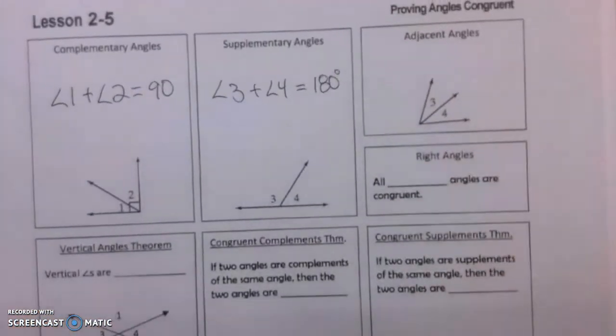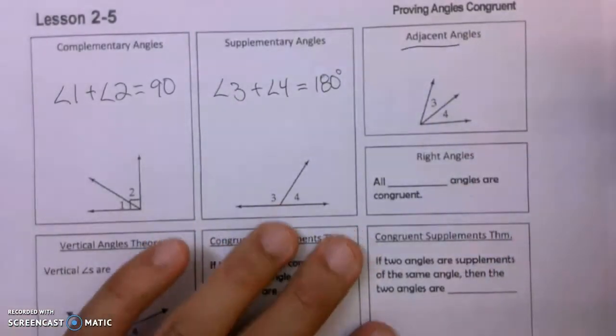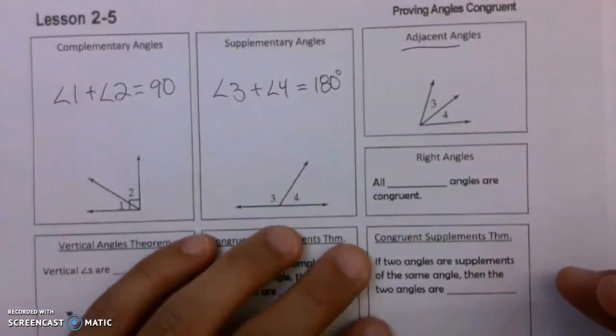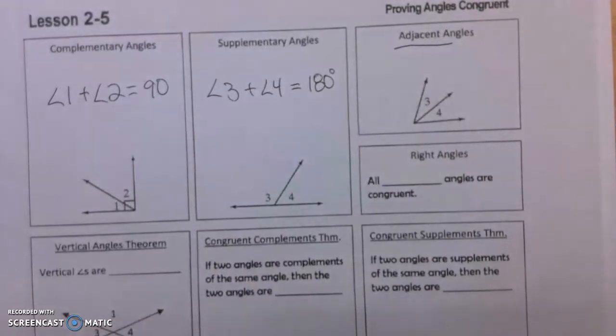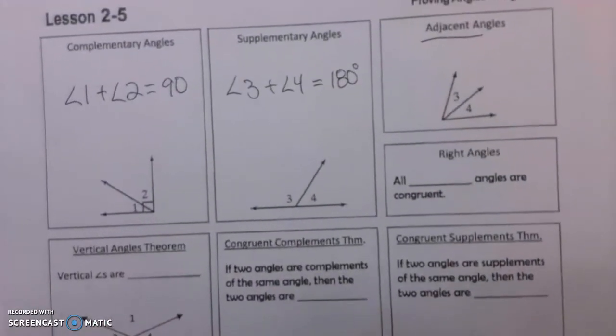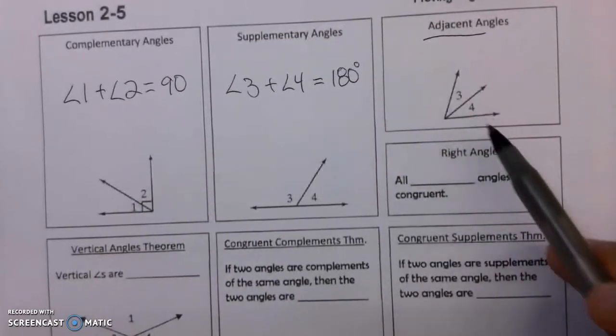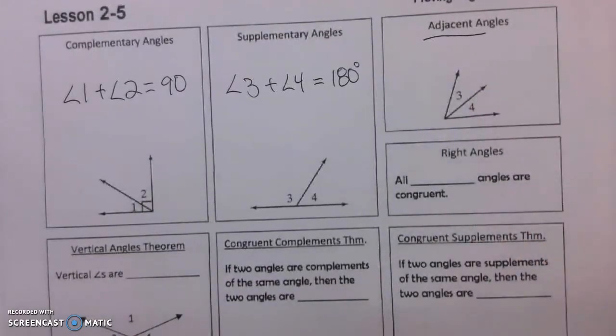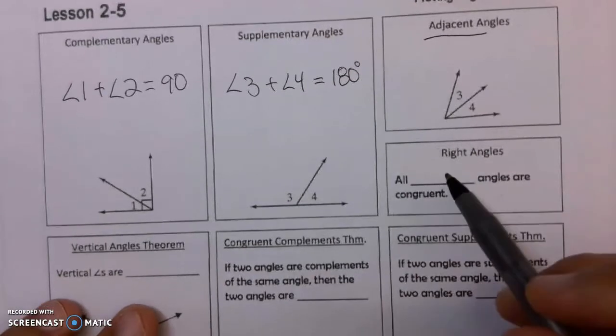Adjacent angles. Here's a kind of new word. Adjacent just means next to. So I'm not going to say that angle 3 and angle 4 are equal. They don't really add up to anything, but they are just next to each other. Every once in a while, you'll see word problems that say adjacent angles.